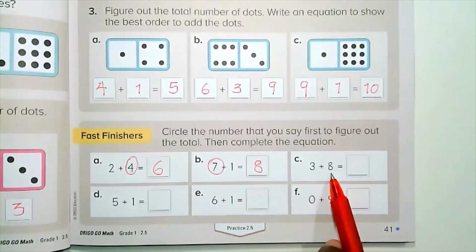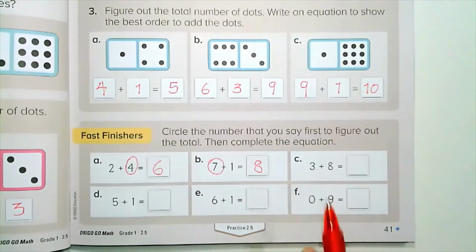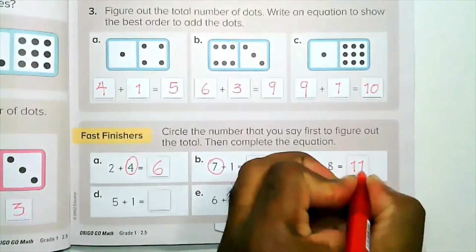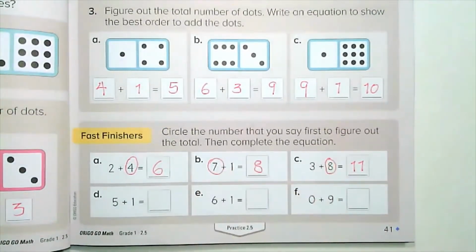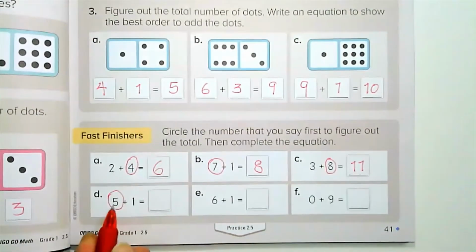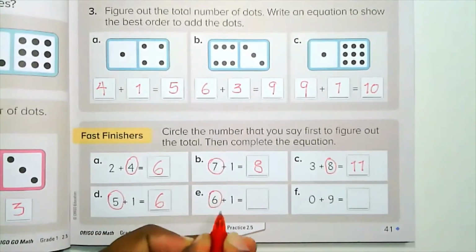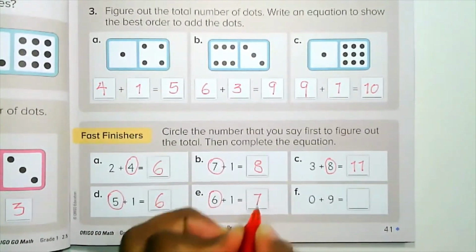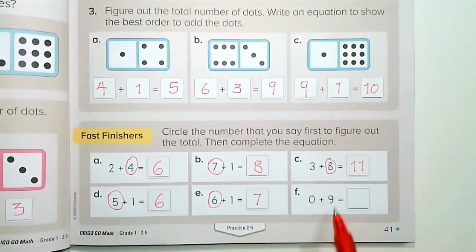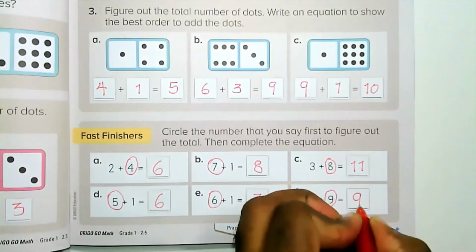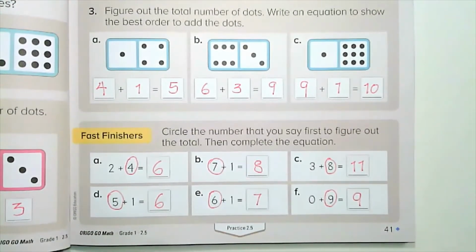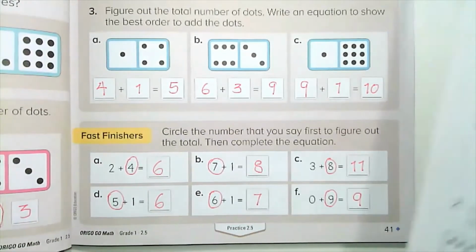8 is a greater number. So we count on by 3. 8, 9, 10, 11. So we circle 8. Part D, 5 is a greater number and count on 5, 6. 6 is a greater number. 6, 7. 9 is the number you say and count on, which is 9. Now let's take a look at practice 2.5.